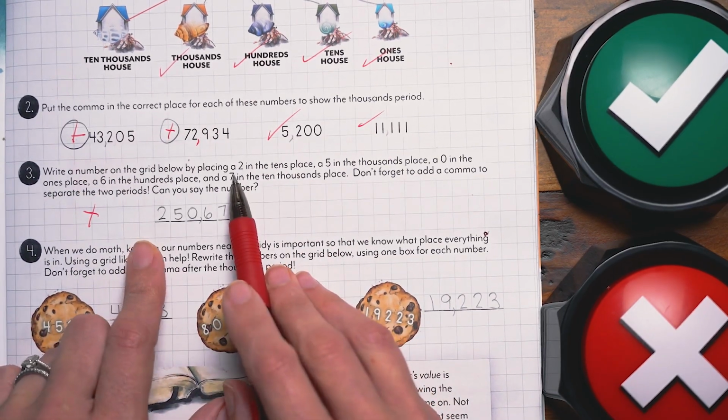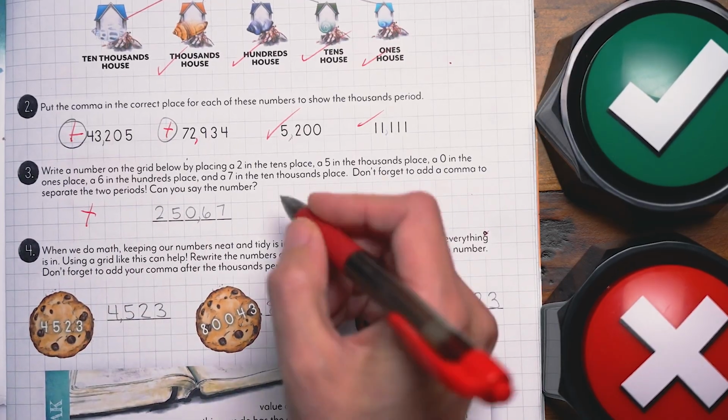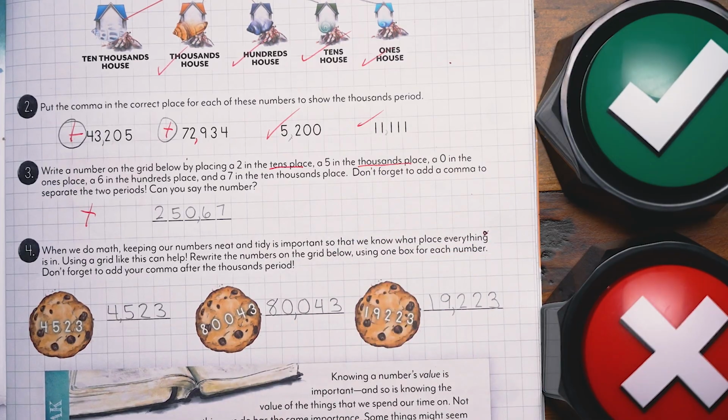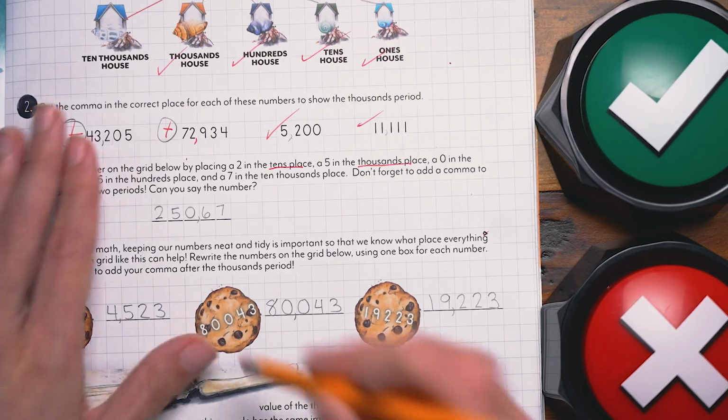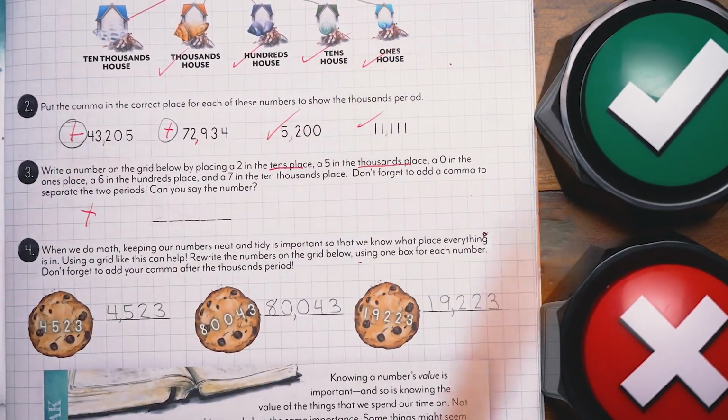You know what Nuts did? He wrote them in order. He did 2 and then 5 and then 0. I don't think he was paying attention because this actually told us what place to put them in. It was like a scavenger hunt where we had to make sure that we were finding the right number and putting it in the right place. So we're going to erase this question and we're going to do it correctly.